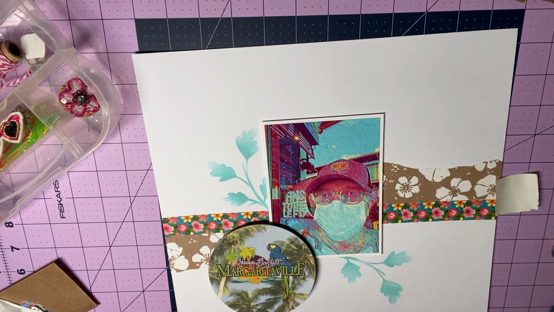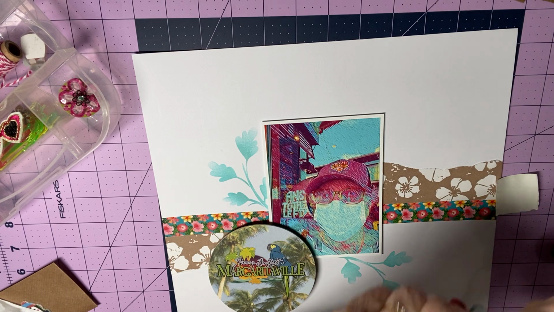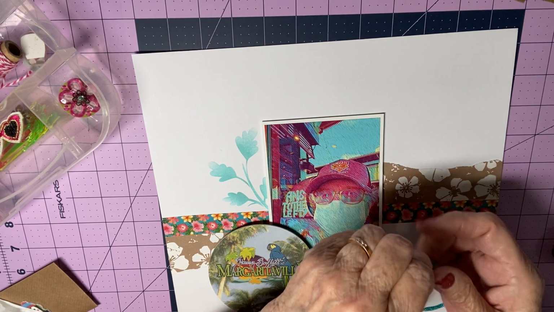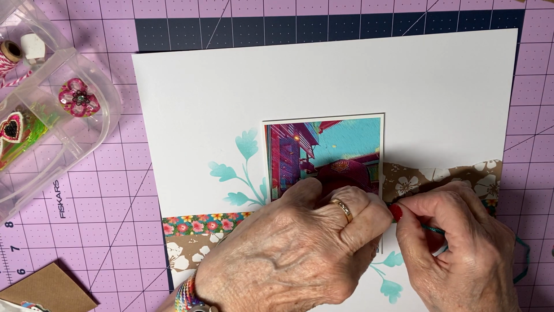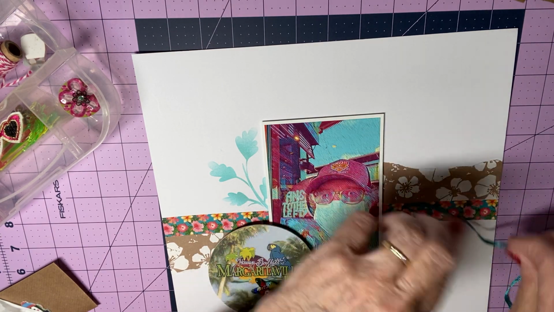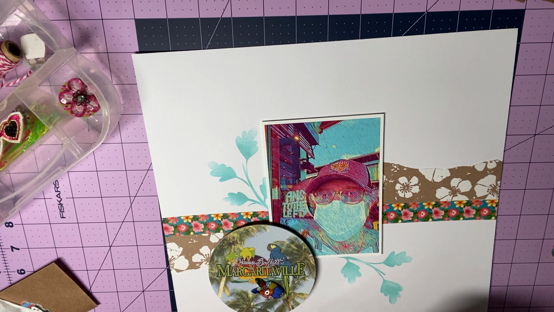So I'll run a bead of glue there and cut a couple lengths of that. Flick some things off. Okay, that will work.